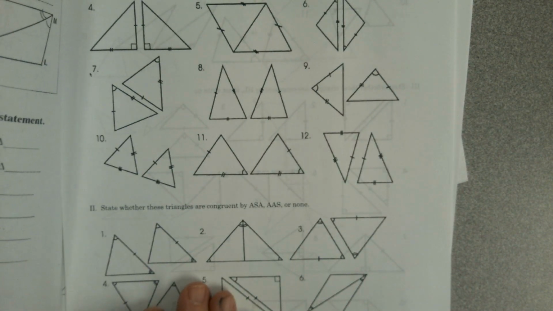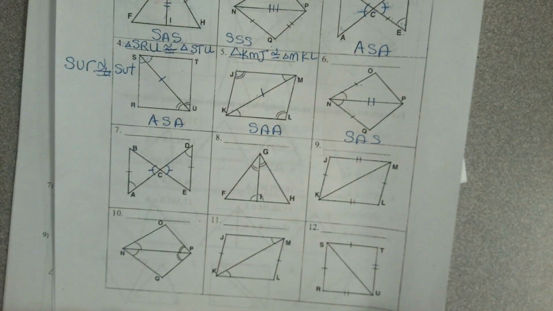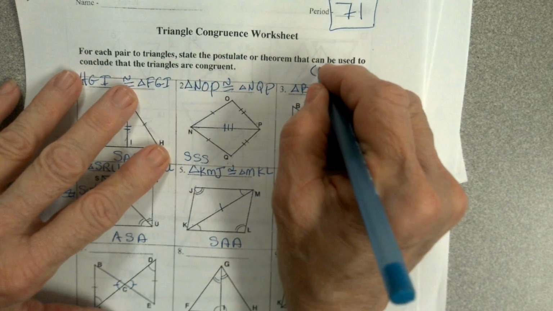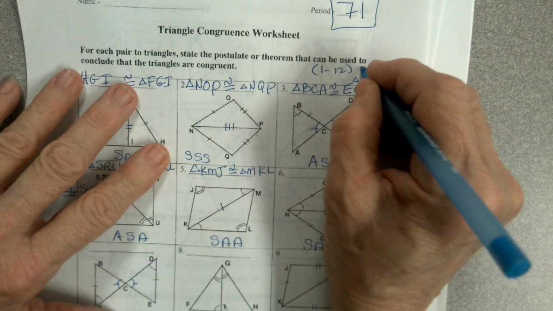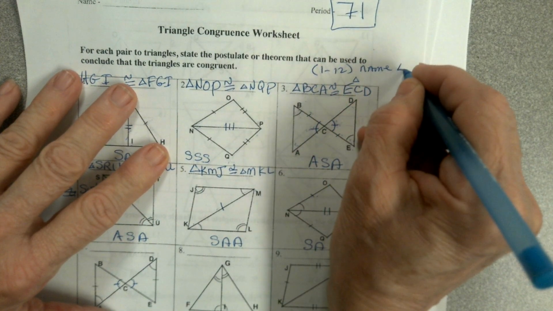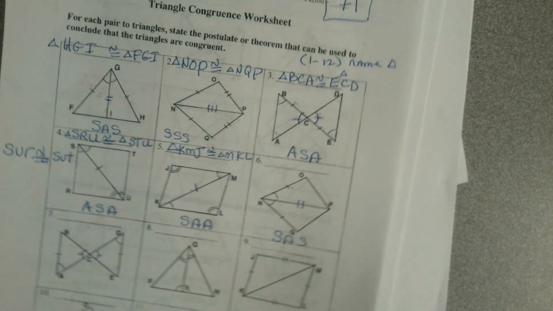So on the other ones, you're not going to have to name the triangles, just on this first page, 1 to 12. So just on 1 to 12, name the triangles. Because you've got to think. Okay, so, all right.